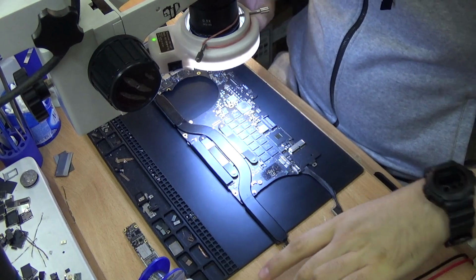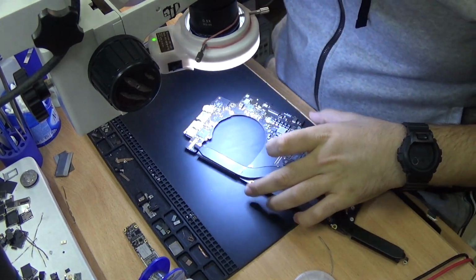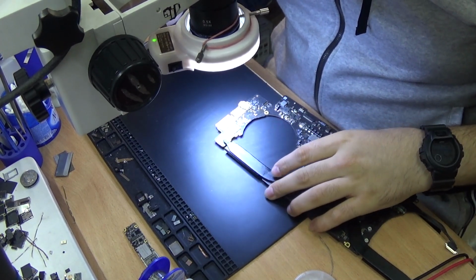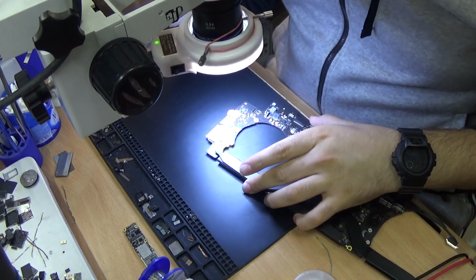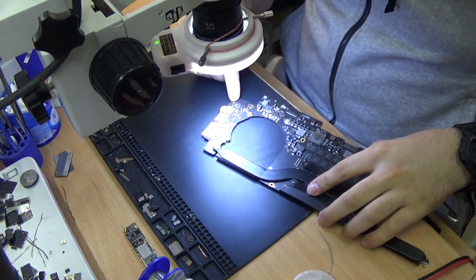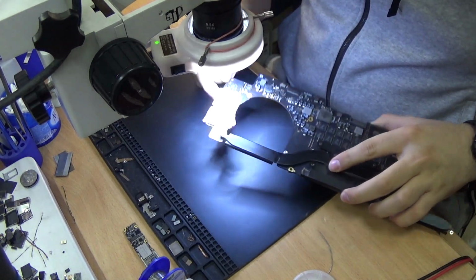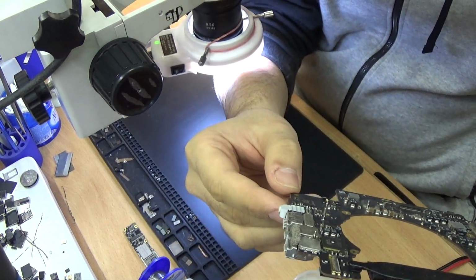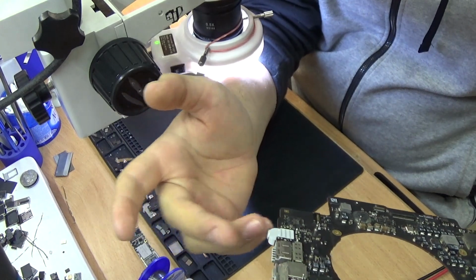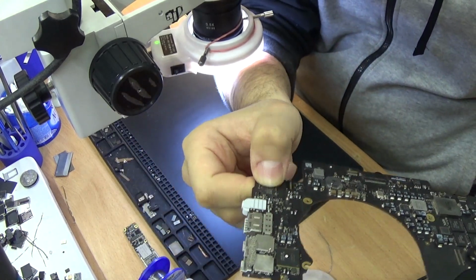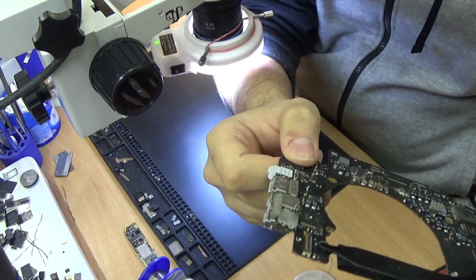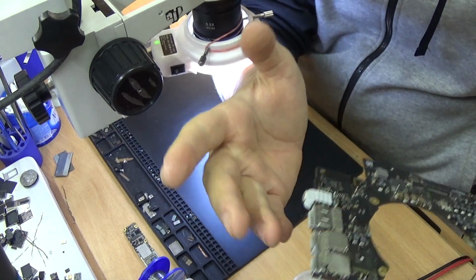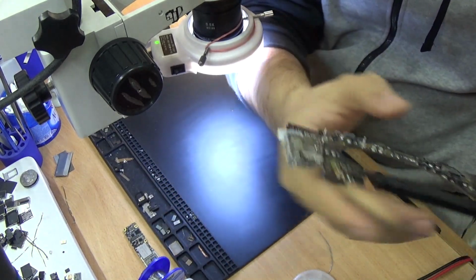So we are gonna look under the microscope to see what's wrong with the motherboard and why we don't have any sound. I'm gonna start with this part, which is where the headphone jack is. Basically the audio codec chip should be here. I think this is it. I saw on the schematics that this is it. So basically our work should be all of it right here.